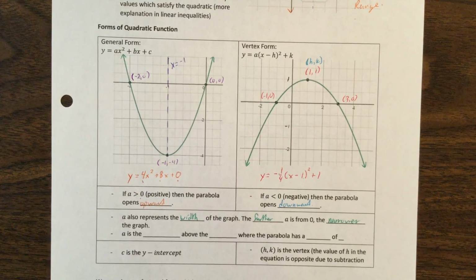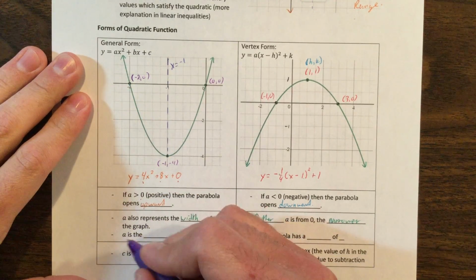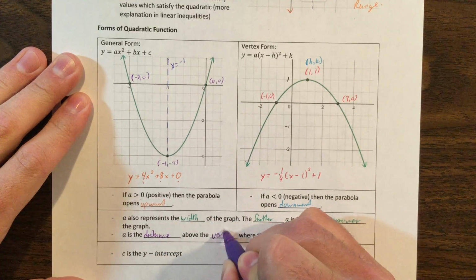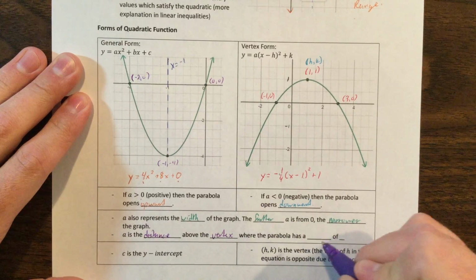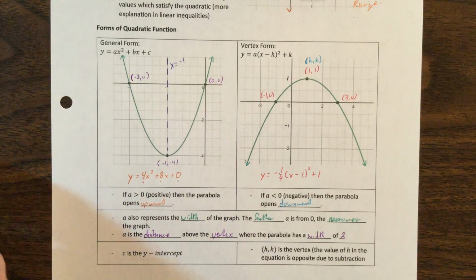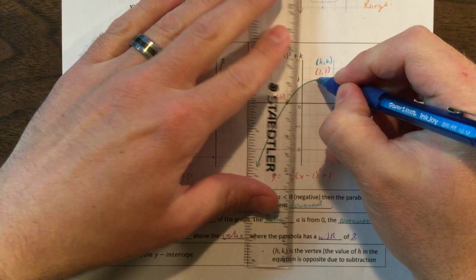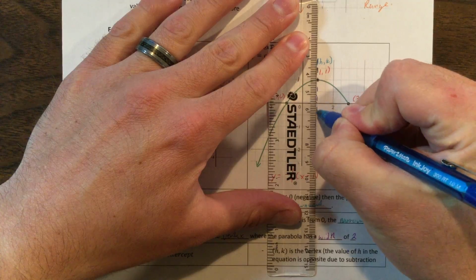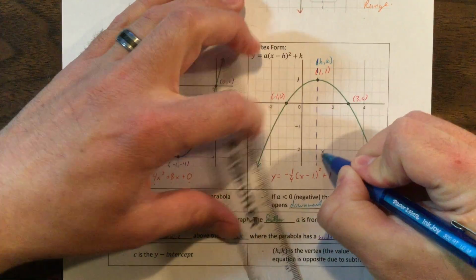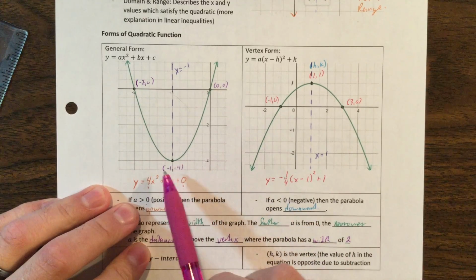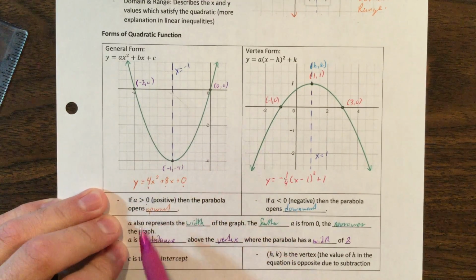How we can really take a look at that is that a is the distance above the vertex where the parabola has a width of 2, or 1 mark each from our axis of symmetry. I'm going to put the axis of symmetry in here. This is x is equal to 1. Okay, I'm just going to describe this a little bit right away. On here, we're at 4 here. So our a value is 1.